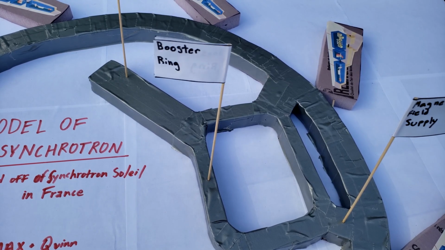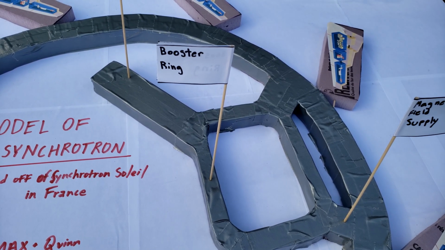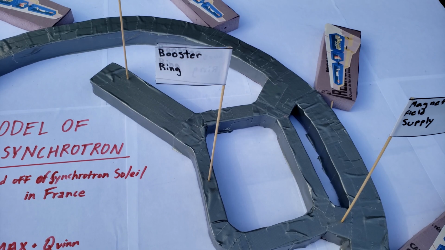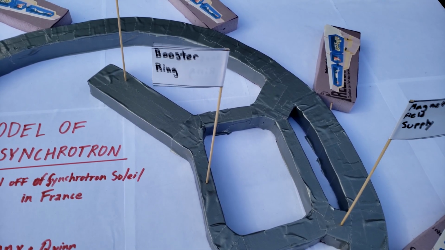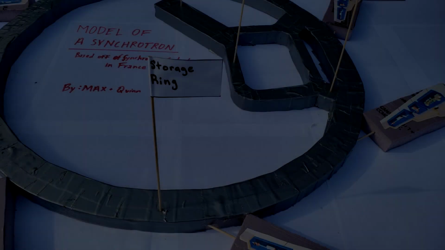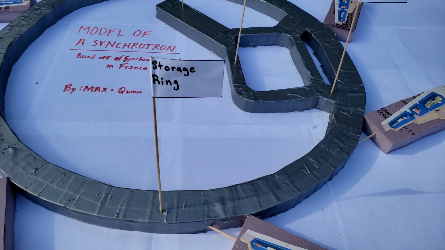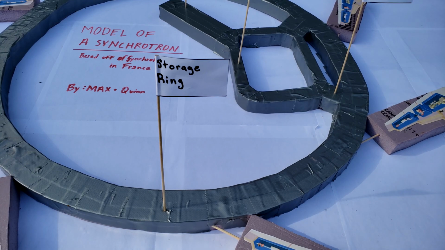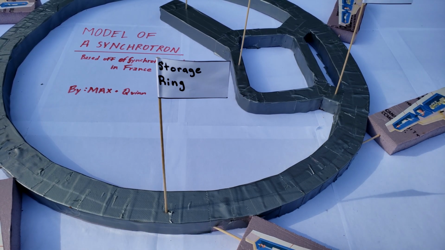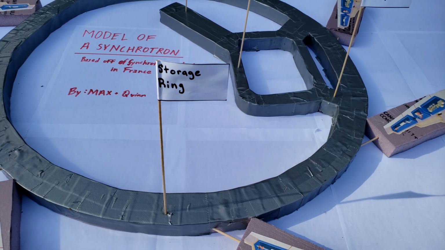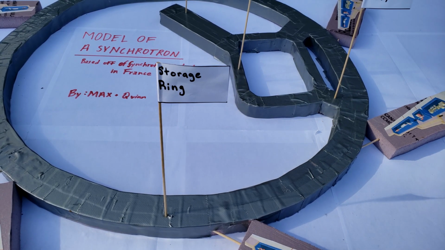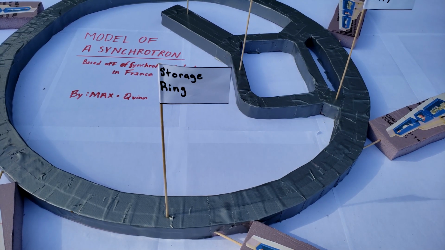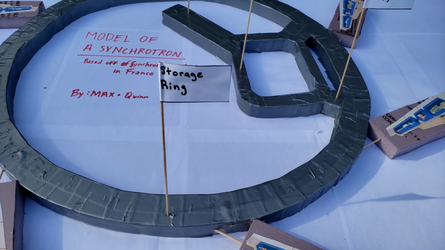Electrons are periodically transferred from the storage ring to the booster ring when the storage ring current falls, to maintain a strong beam current. This is the storage ring. The storage ring is the main component of a synchrotron. Electrons typically remain in the storage ring for 20 to 24 hours, traveling at almost the speed of light, and in that time, they cover a distance 4 times the diameter of our solar system.